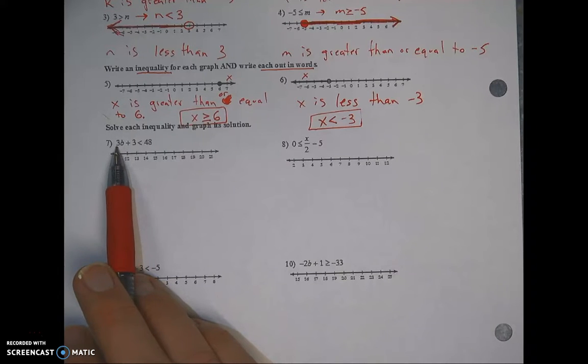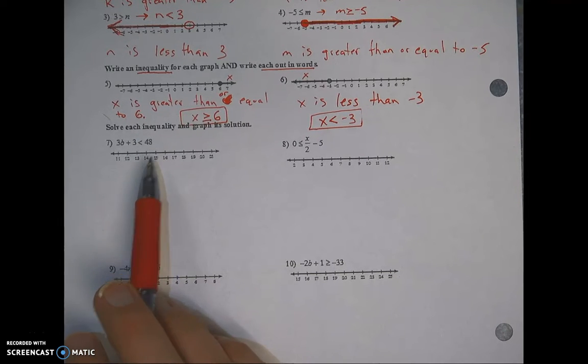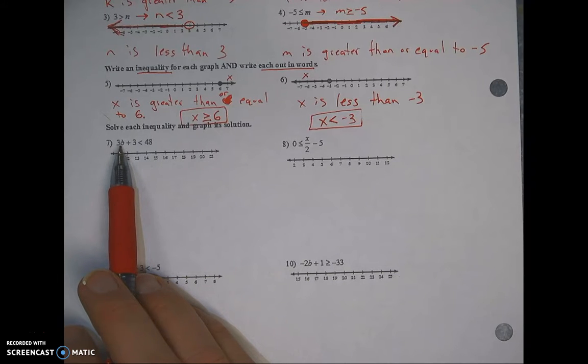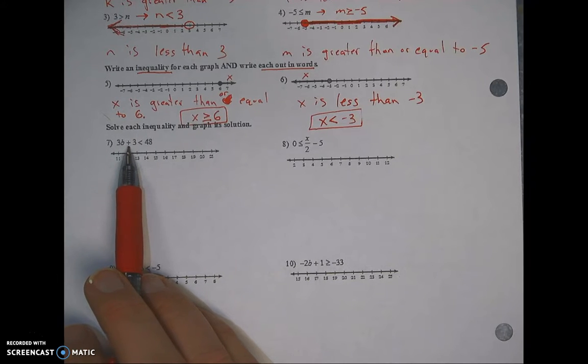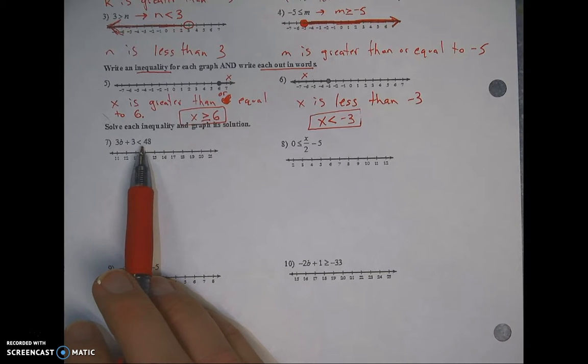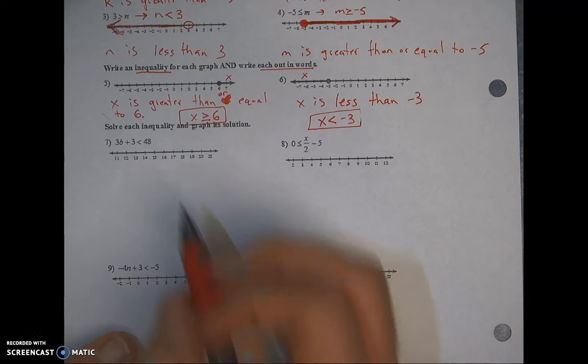Think about 10. 3 times 10 is 30. Plus 3 is 33. Is 33 less than 48? Yes. So 10 is a possible answer. Think about 100. 100 times 3 is 300. Plus 3 is 303. Is 303 less than 48? No. So that's not a possible answer. So there's a dividing line somewhere, in between those numbers. So we need to find it.